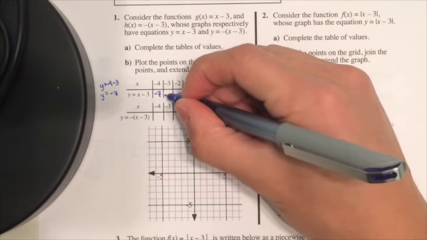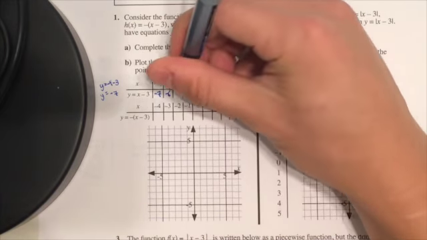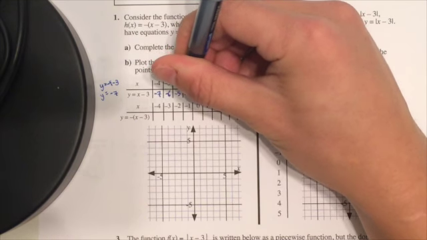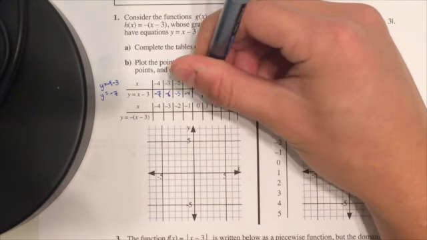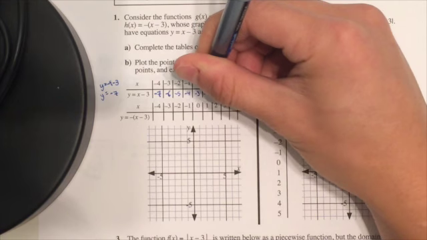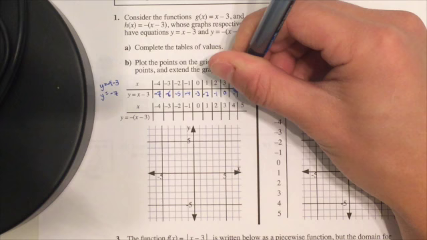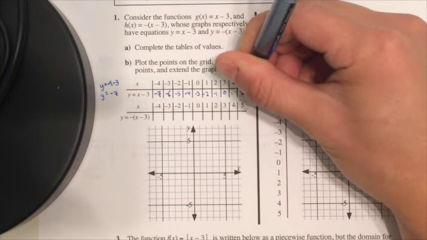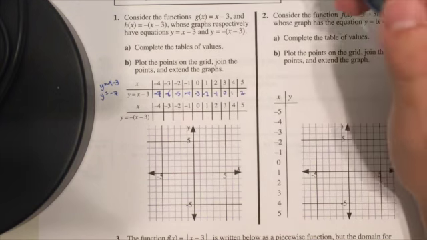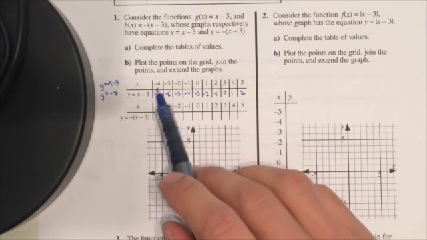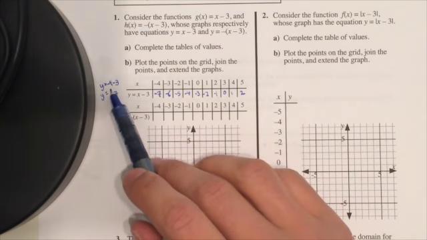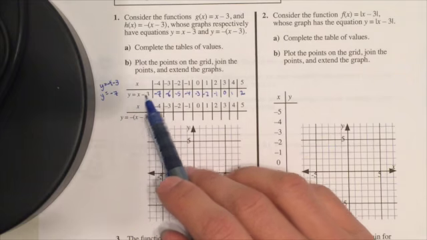Negative 3 gives negative 6. Negative 2 gives negative 5, and so on: negative 4, negative 3, negative 2, negative 1, 0, 1, and 2. Again, all I did was substitute these values in for x in x minus 3.